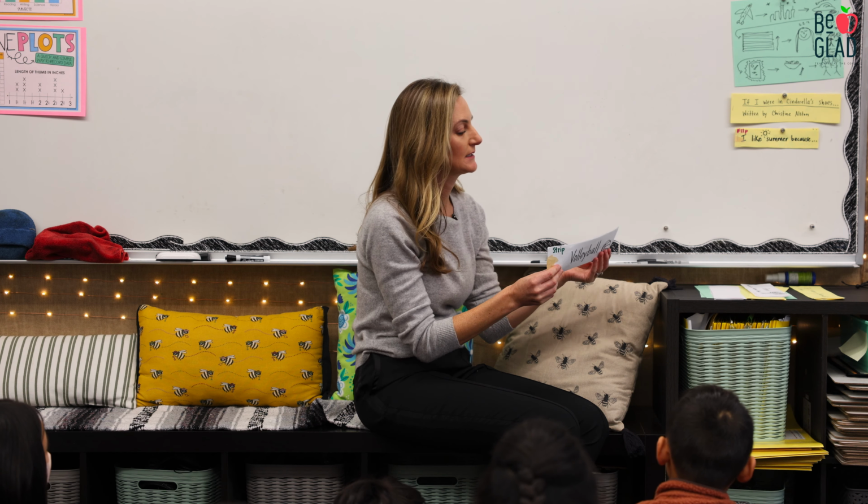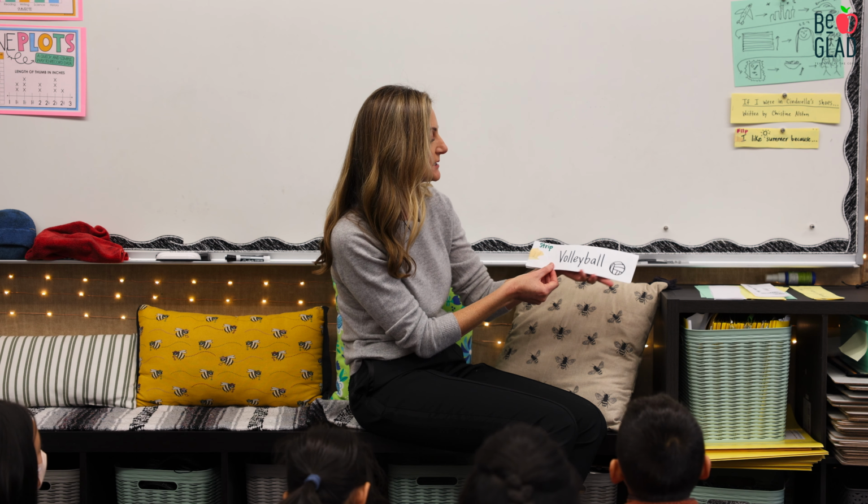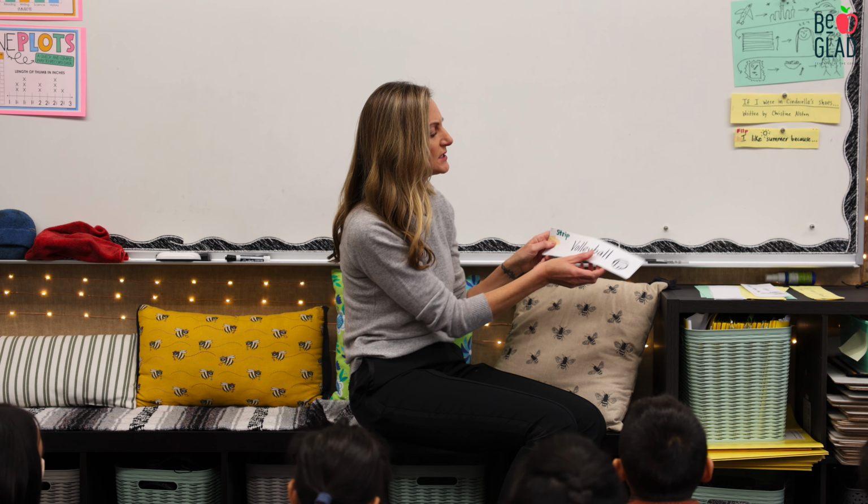The next strategy I want to share with you is something called a strip book. Everybody say that with me? Strip book. And for this one, because it's different strips of paper, we'll go like this with our hands. Strip book. Strip book. Great. So here's an example of a strip book that I've made in the past. This one is all about volleyball. Okay. So let's read it together.